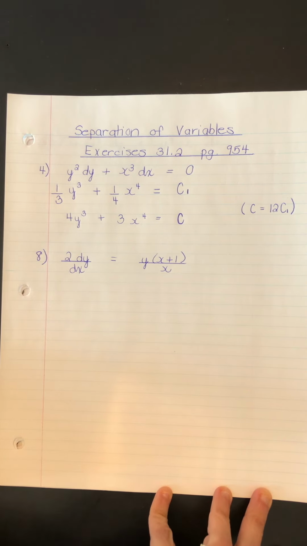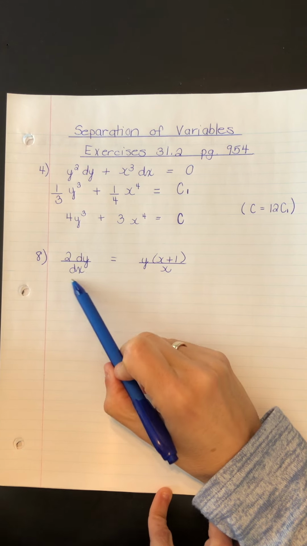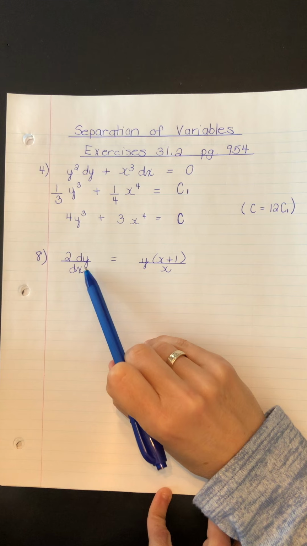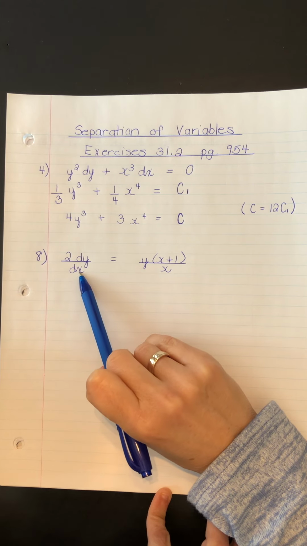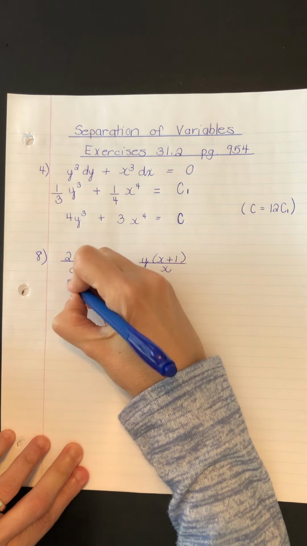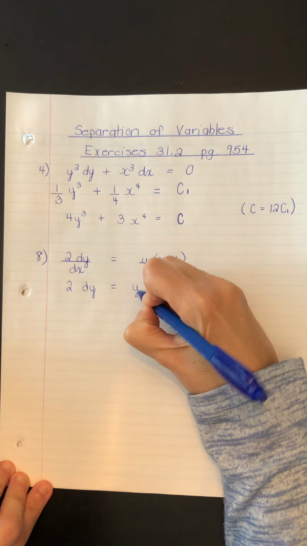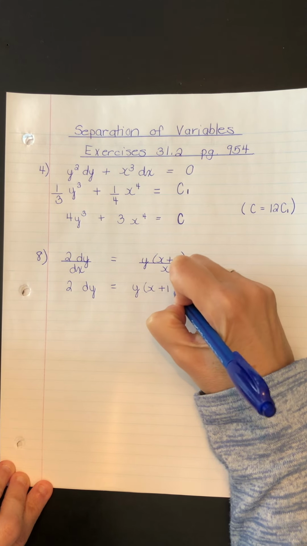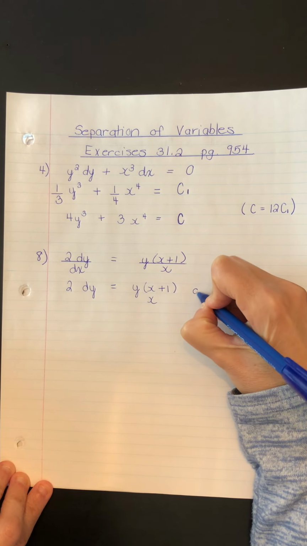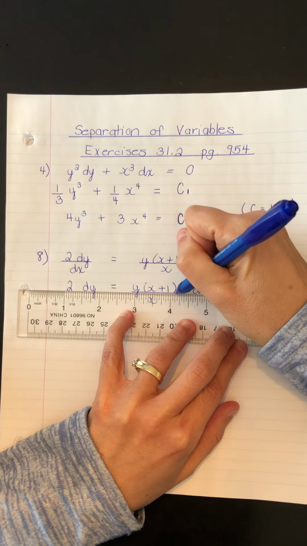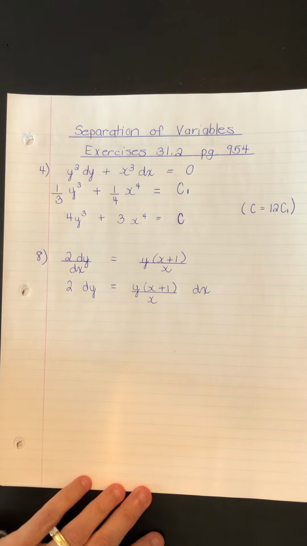Okay, let's try the next one. This is number 8 from the same exercise. Now, this differential dx is certainly no good here in the denominator. So we're going to begin by changing division by dx into multiplication by dx. So that's going to look like this. Okay, so that's our first step. We get the differential out of the denominator.